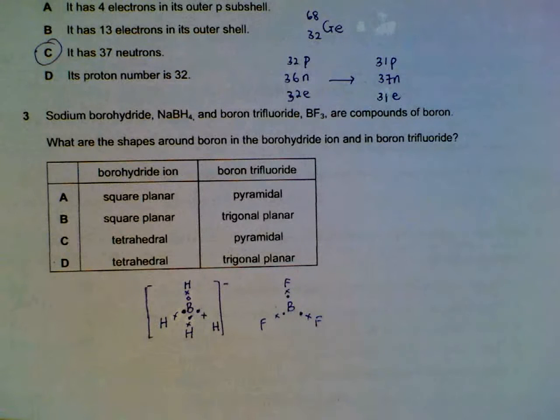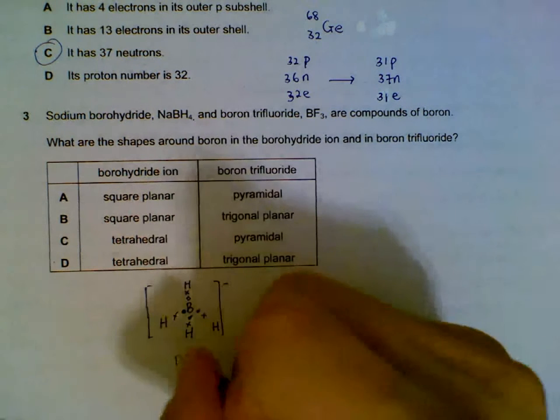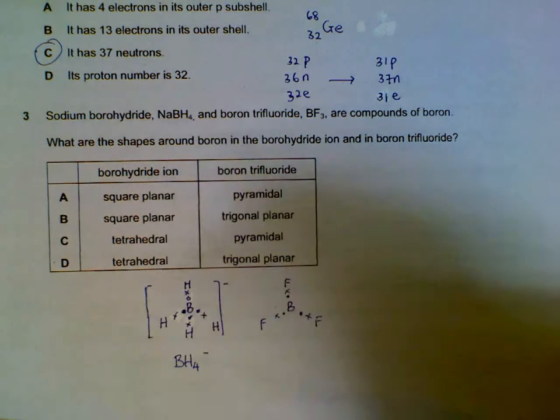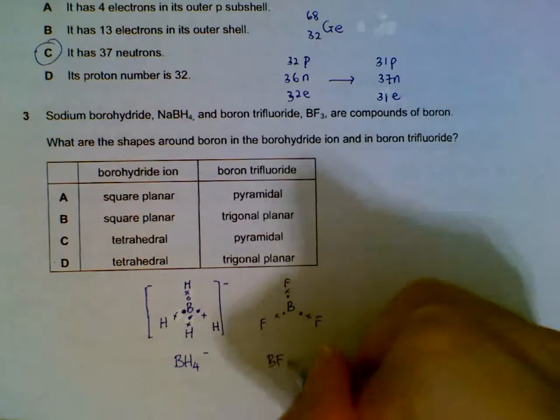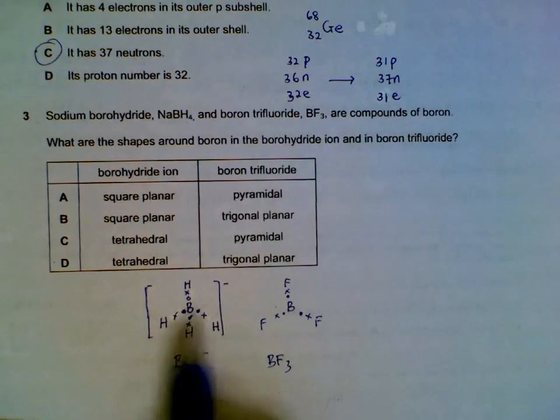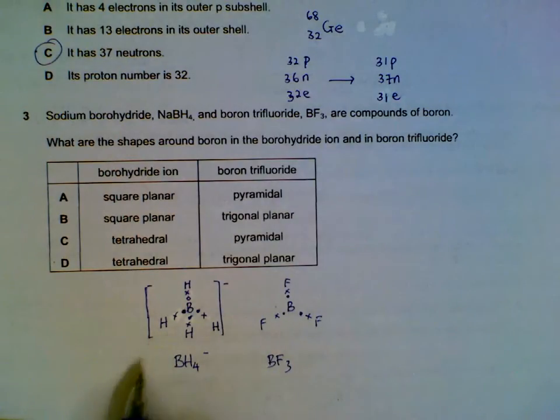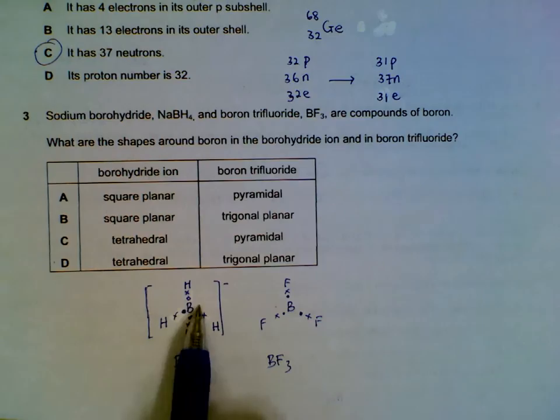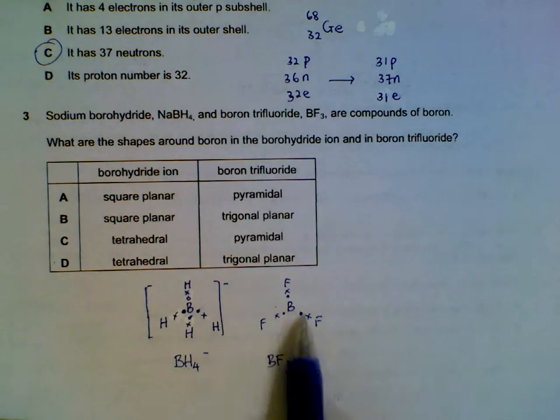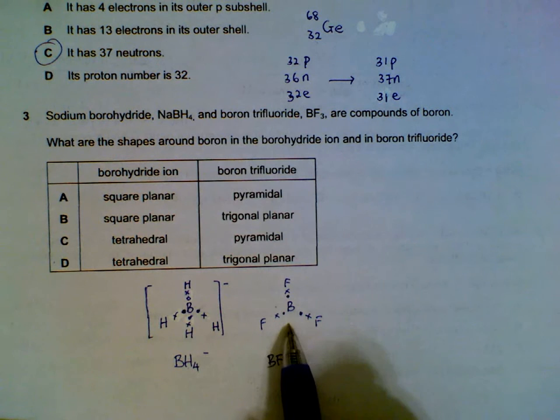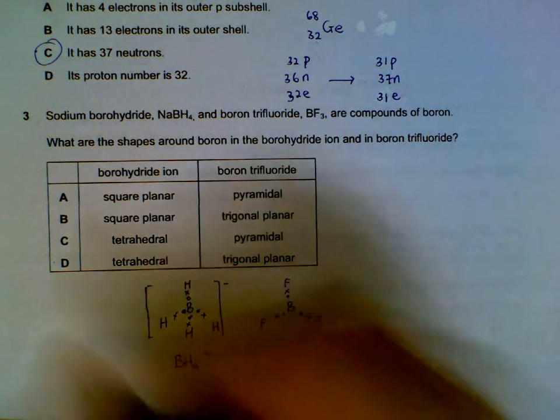Boron hydride, boron trifluoride. So we have BH4- and BF3. If you do the dot and cross diagram, we will have BH4- to be a tetrahedral shape, 4 bond pairs, no lone pair. BF3, 3 bond pairs, no lone pair. So this will be trigonal planar.